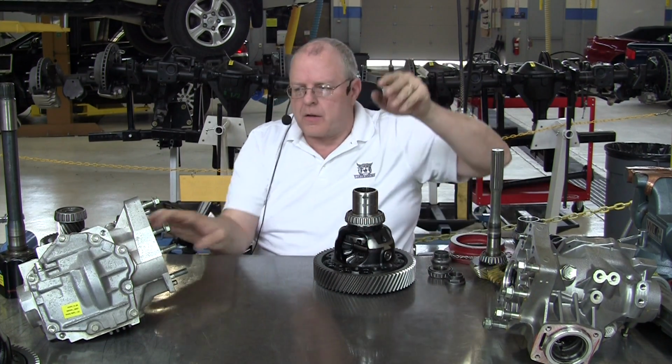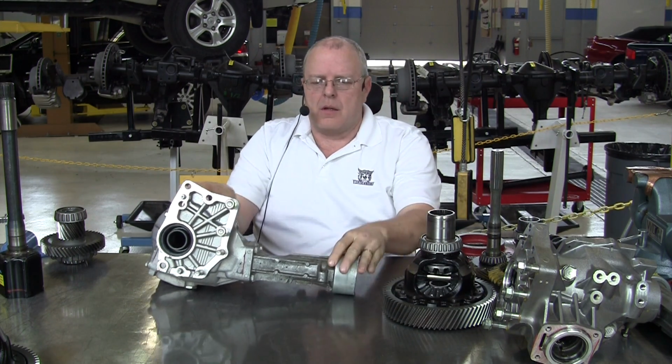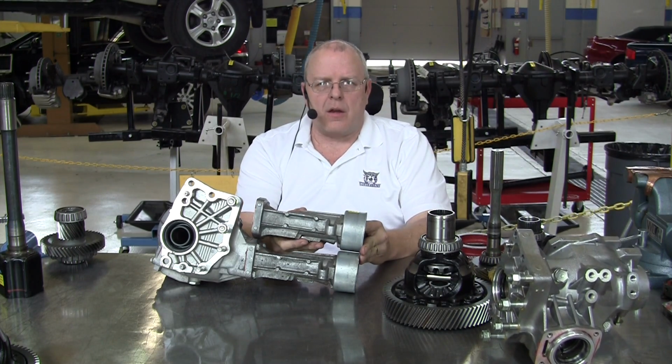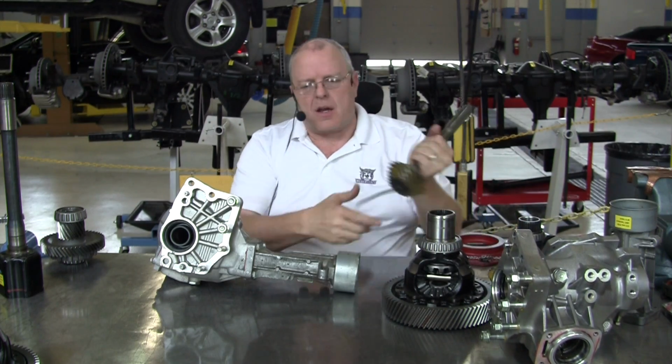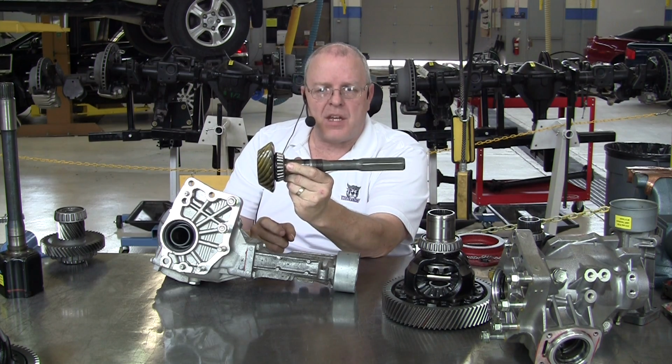And what I have done is, on another one of these units, I've unbolted this housing right here. So I've got that out of the way. And inside of this housing and this housing, we have a great big pinion gear.